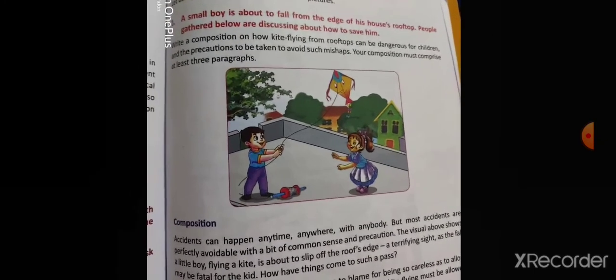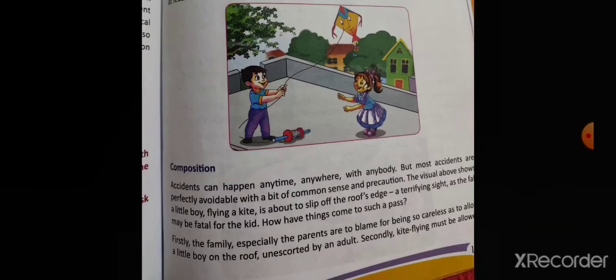You can read the story. Accidents can happen anytime, anywhere, with anybody, but most accidents are perfectly avoidable with a bit of common sense and precaution. The visual above shows a little boy flying a kite about to slip off the roof's edge, a terrifying sight as the fall may be fatal for the kid. How have things come to such a pass? Firstly, the family, especially the parents, are to be blamed for being so careless as to allow a little boy on the roof unescorted by an adult.